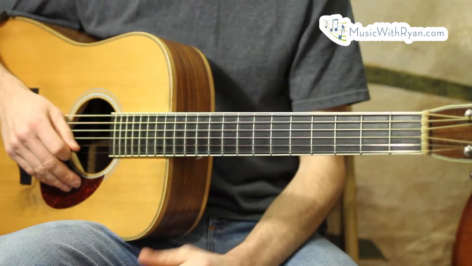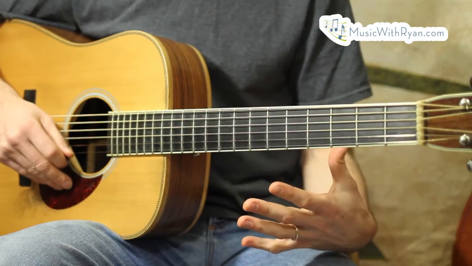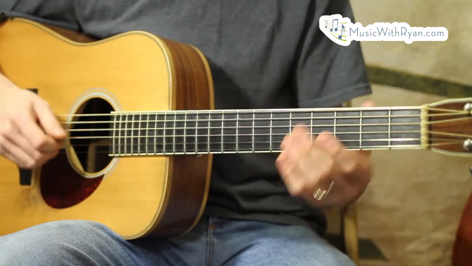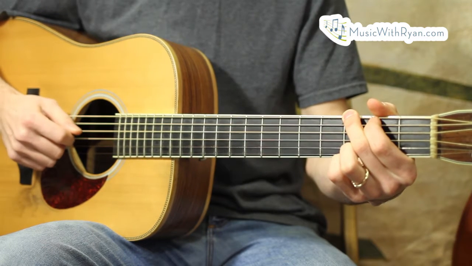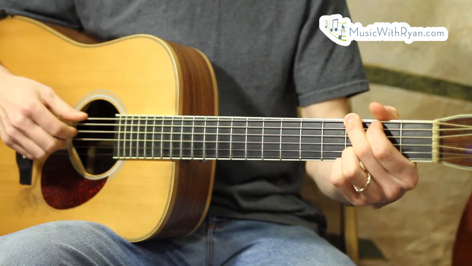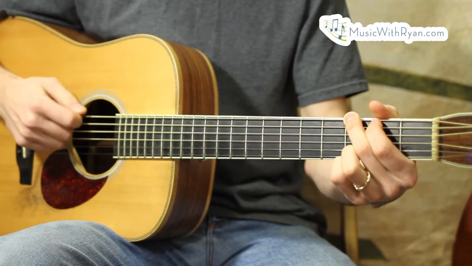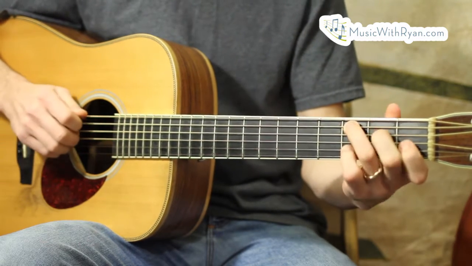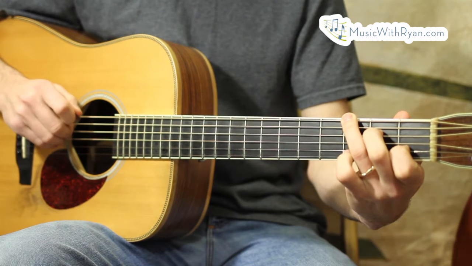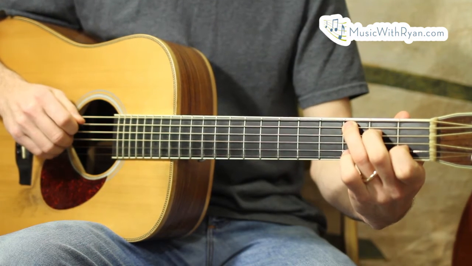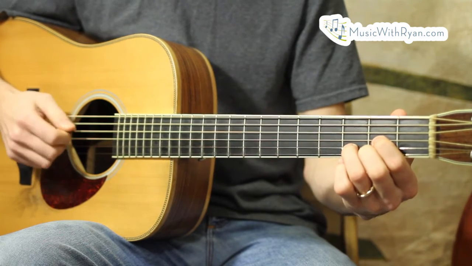Also, this is using strumming pattern number 1, but more of the alternate bass strumming styles, the country bluegrass thing here. Bouncing off the low E and the D string for the G chord. For the C chord, bouncing off the A string and the E string. And for the D chord, bouncing off the D and the A string.